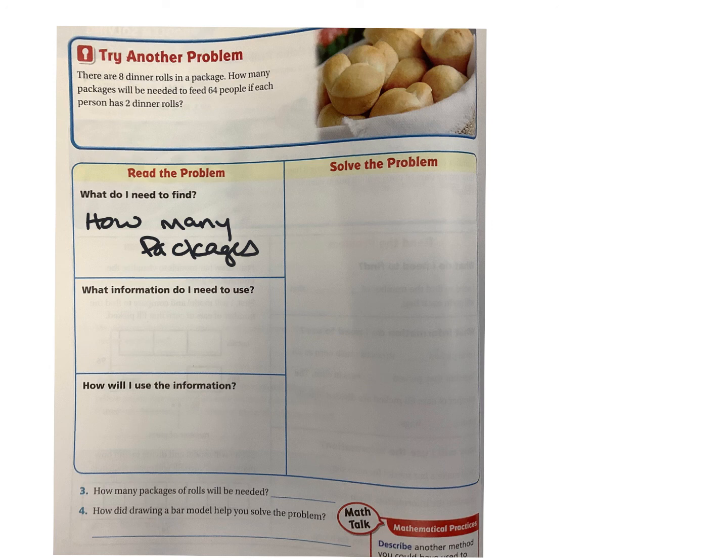And what information do I need? Well, there's one package has 8 rolls in it. And I need to feed 64 people. And each of those people, everyone, wants 2 rolls.